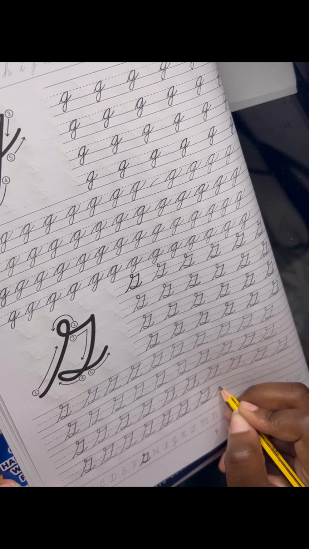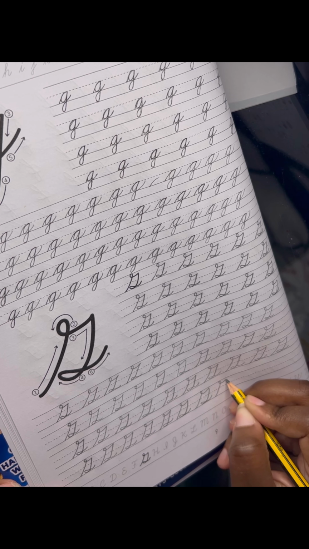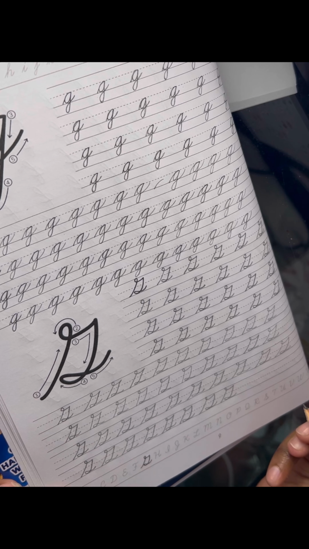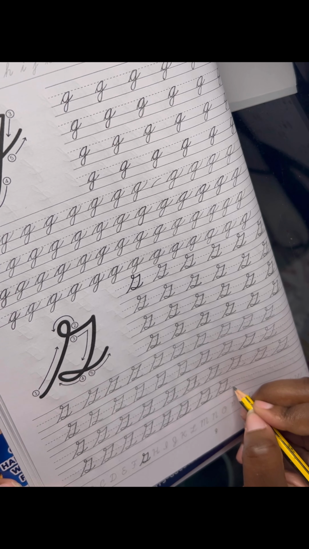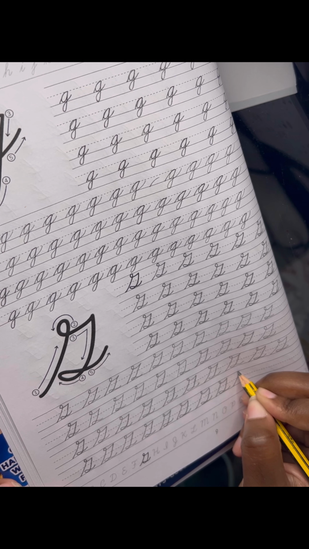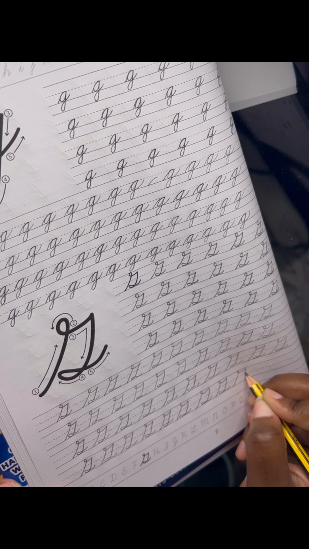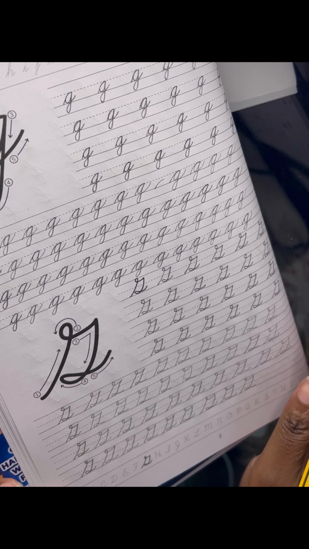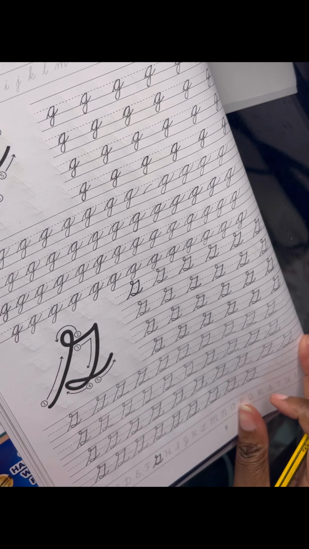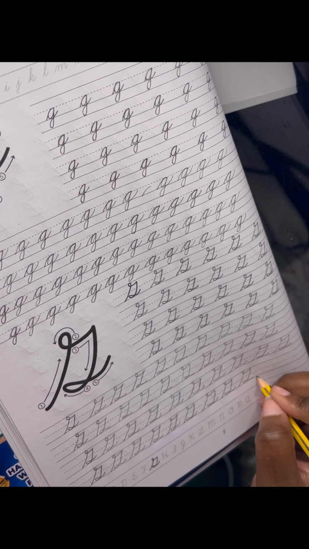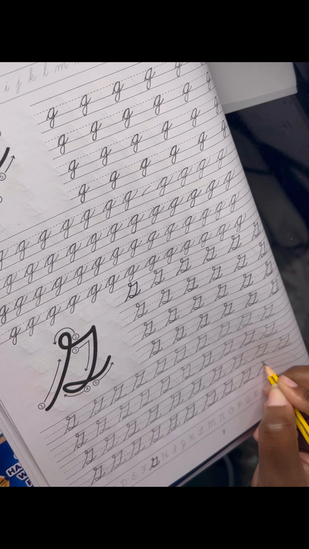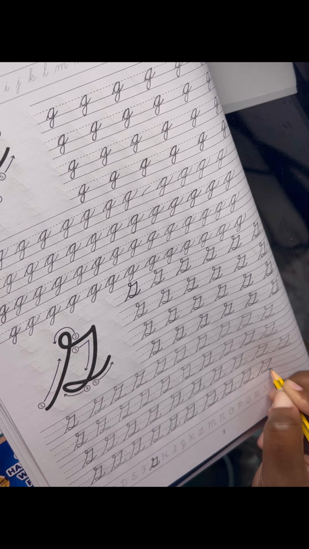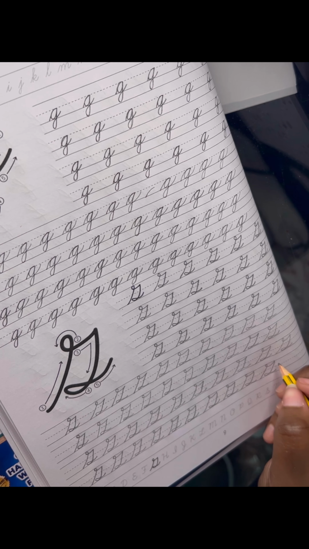Too wide. Slightly better. Oh, where have I gone there? Massive dip there.